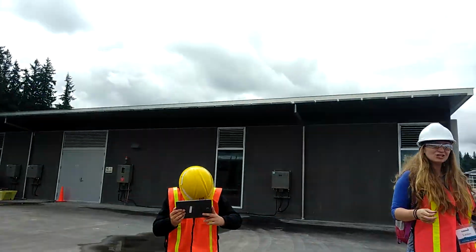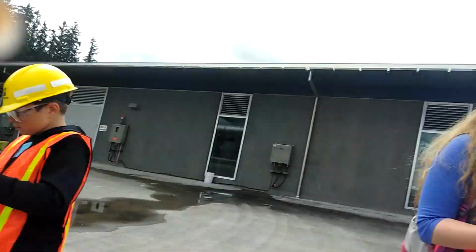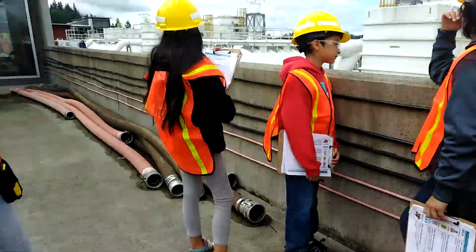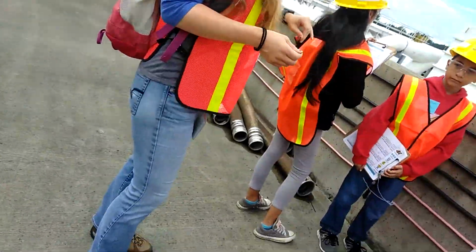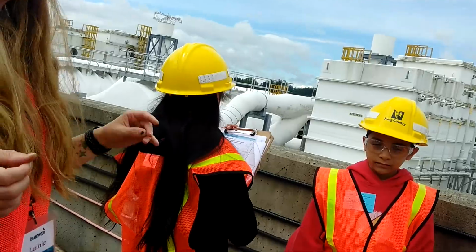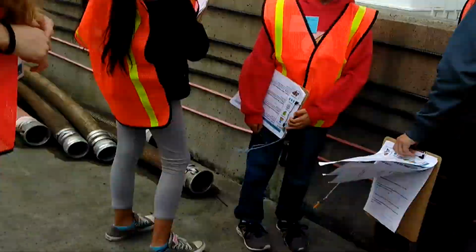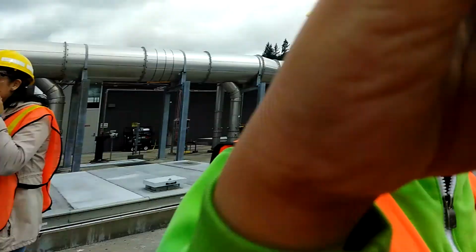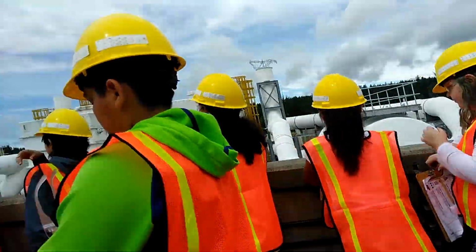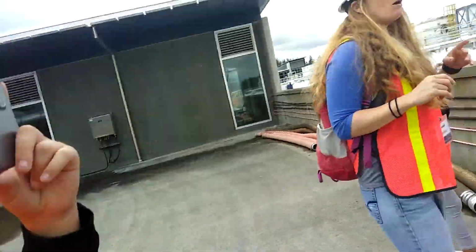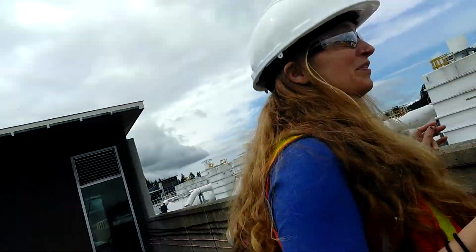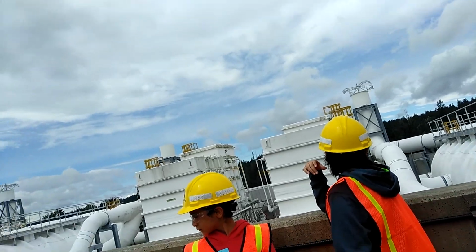But another condition was that it can't smell bad. So that's what this stuff is right here. This is filtering the air. They spent a lot of money on filters and charcoal and chemicals that are preventing that smelly air from coming out into the neighborhood. So that's why it doesn't smell bad here. And that room is the stinkiest place that you'll ever go on this trip.